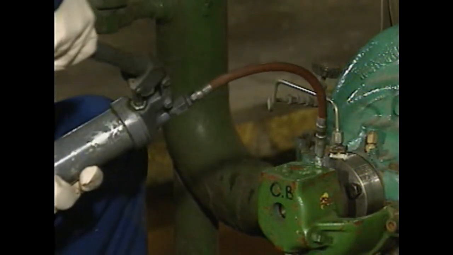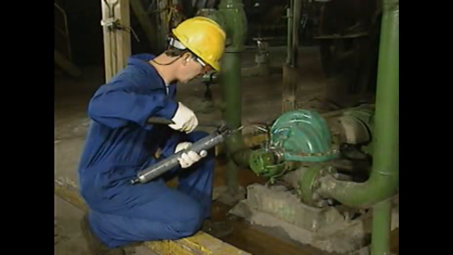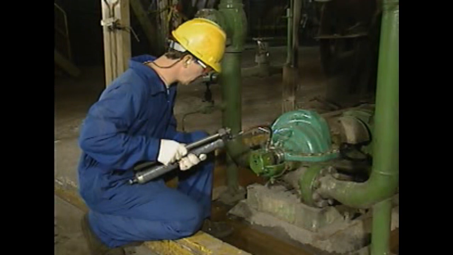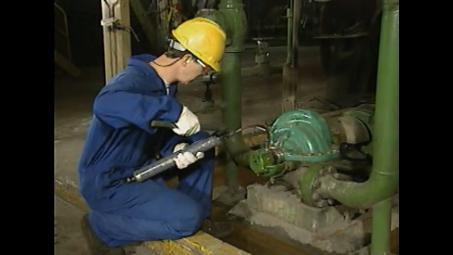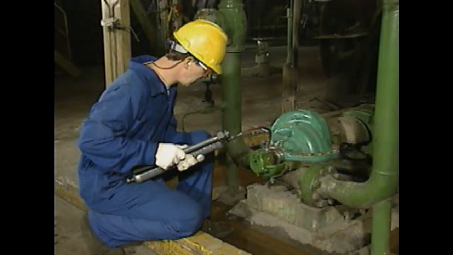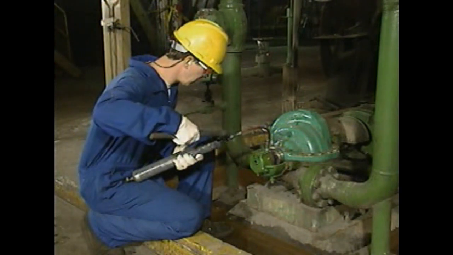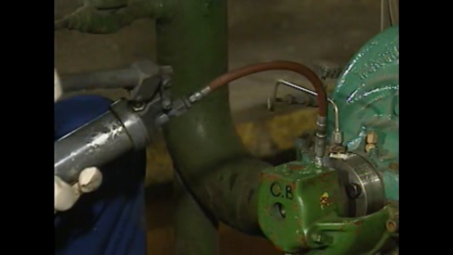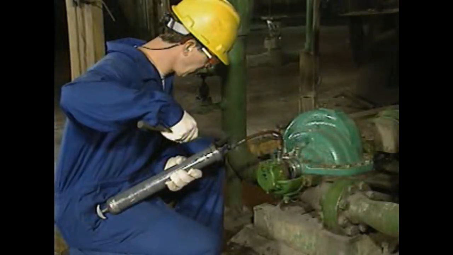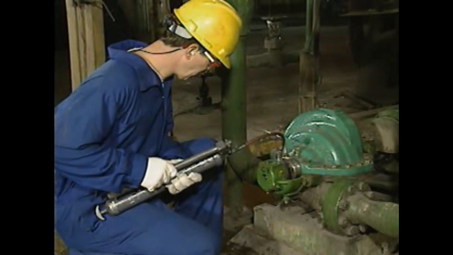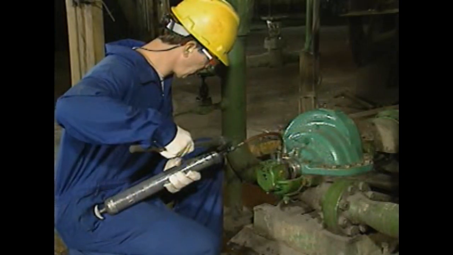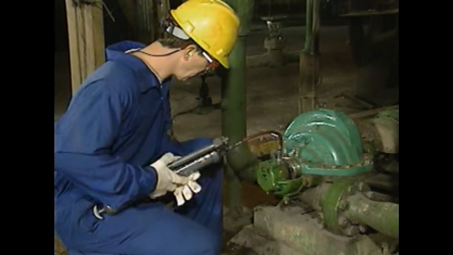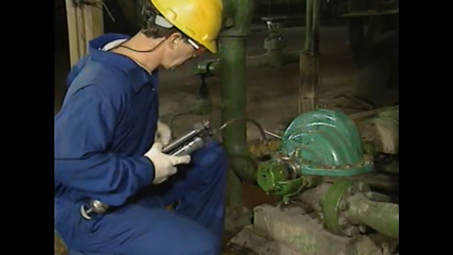Typically, the nozzle end of the gun is attached to a grease fitting on the bearing housing, and the gun's hand lever is pumped to apply grease through the fitting to the equipment's bearings. Grease guns enable you to develop high pumping pressure with little effort. In fact, grease guns can develop pressures in excess of 10,000 psi, which can damage seals. So you must operate grease guns with care.